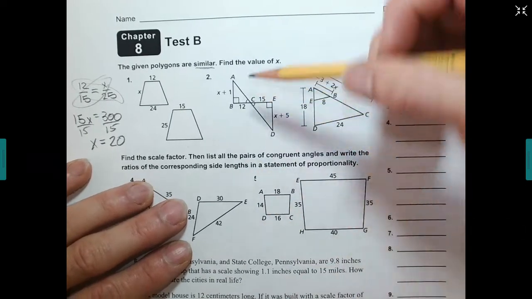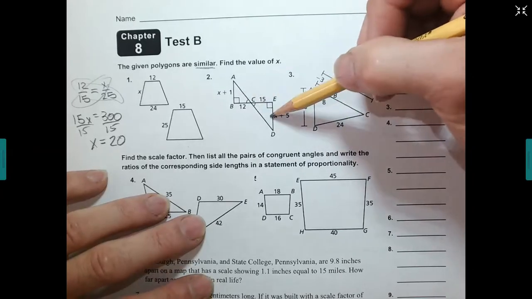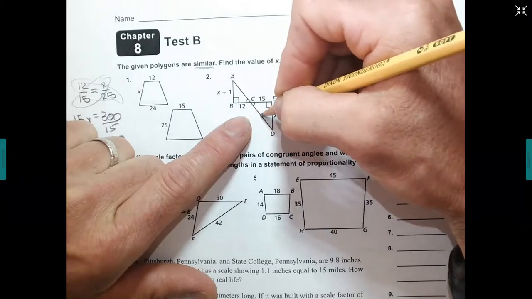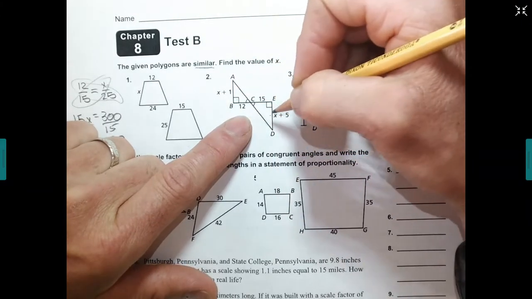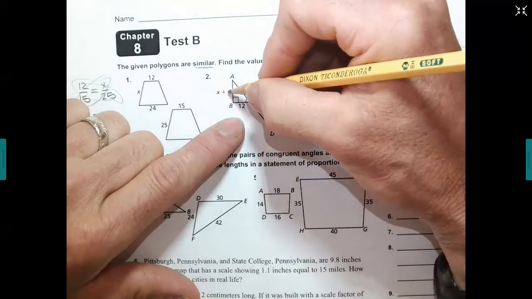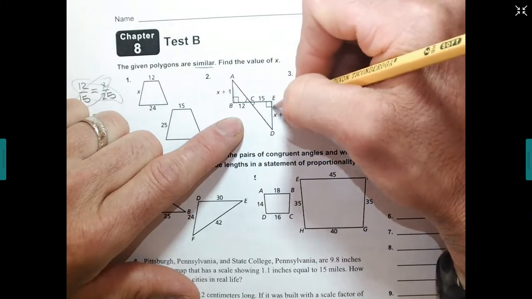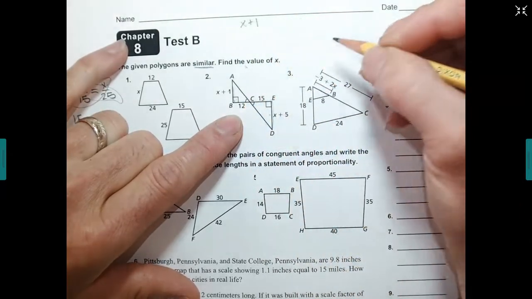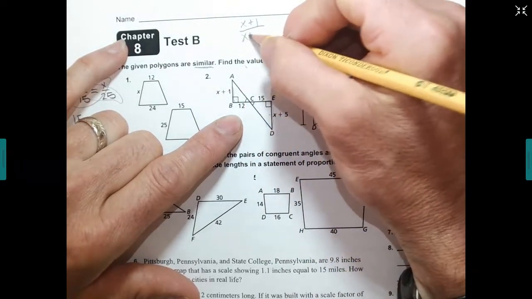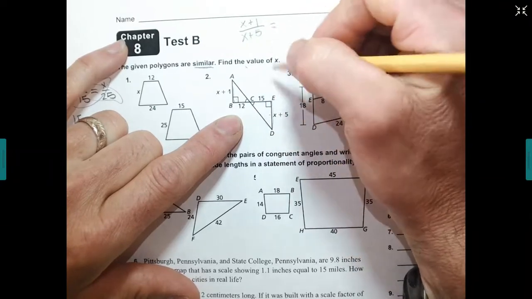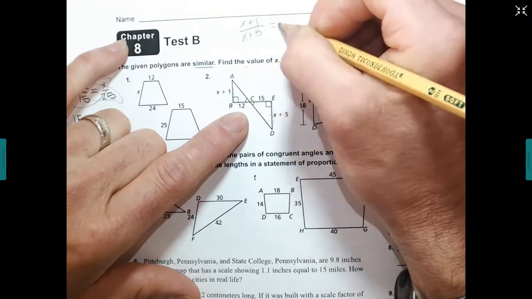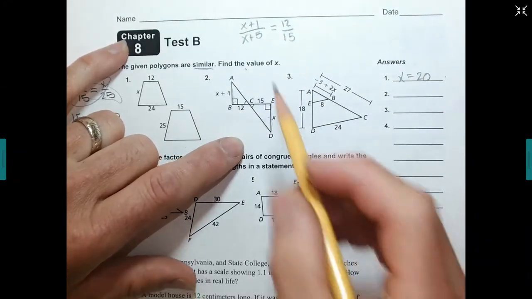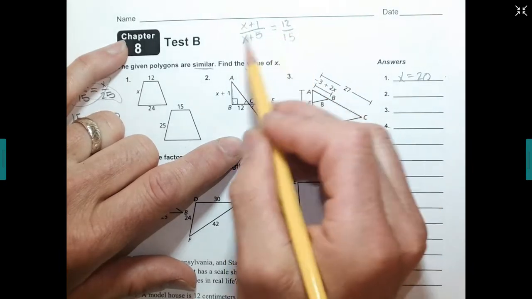All right, number 2. So these are flipped over, right? Because this is here, and this is the hypotenuse. This is the hypotenuse, this is the hypotenuse. So when we're figuring out, this side length goes with this side length. So I have x plus 1 over x plus 5 equals the shortest length and the shortest length, 12 over 15. There's my equation. And now I do my butterfly thing where I go across.